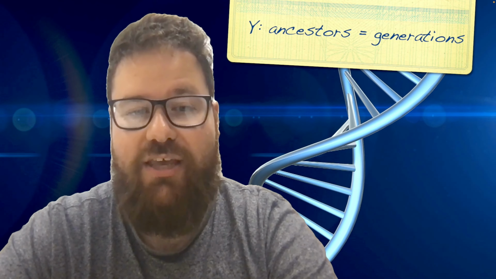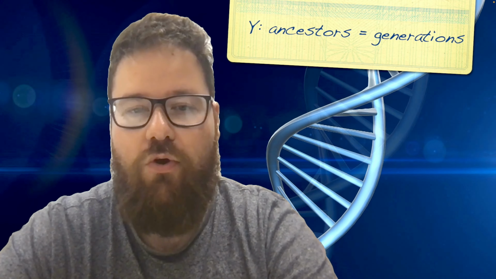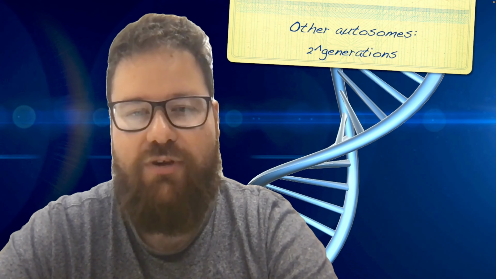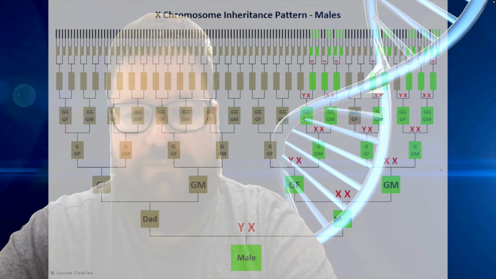The human X chromosome contains hundreds of genes associated with a wide range of diseases, including hemophilia and red-green color blindness. An interesting aspect of the X chromosome is its inheritance pattern. Unlike the Y chromosome, where the number of possible ancestors must be equal to the number of generations, or the 22 other autosomes, where the maximum number of possible ancestors is equal to 2 to the power of the number of generations, X chromosome inheritance is a little more complicated.